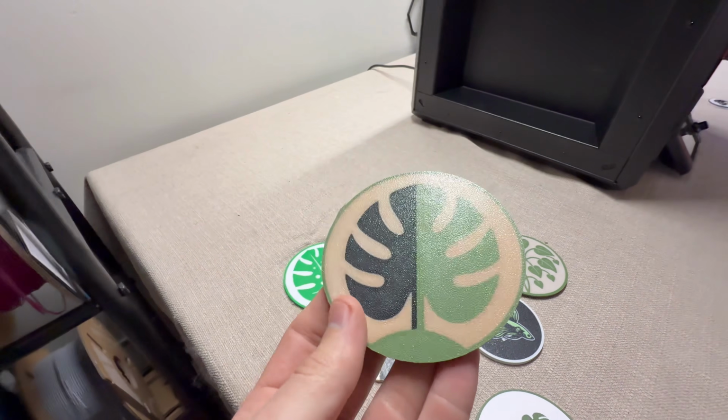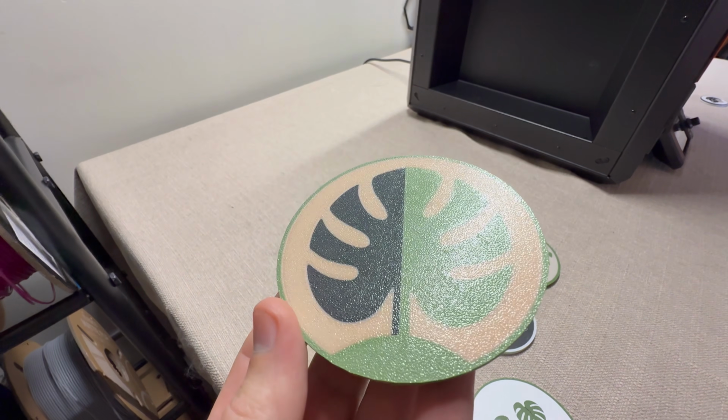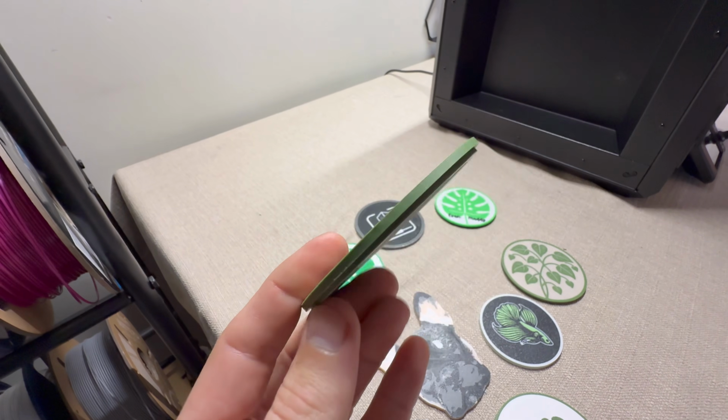Hopefully this step-by-step tutorial helped you learn how to create custom coasters that can be 3D printed.